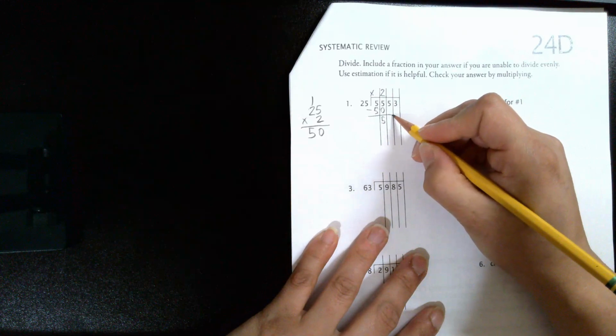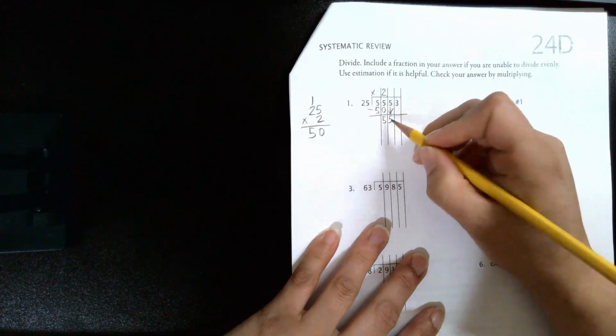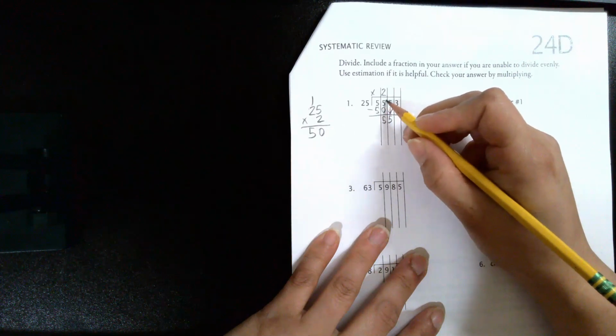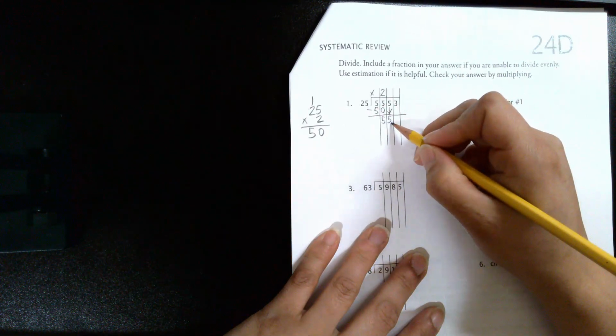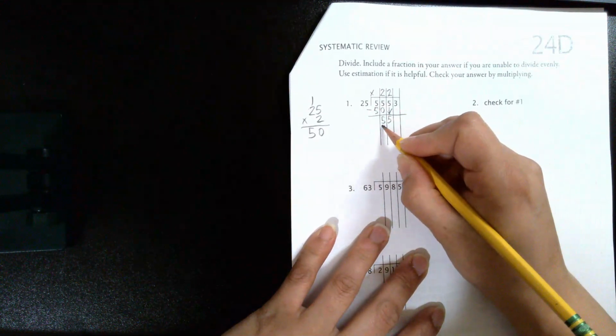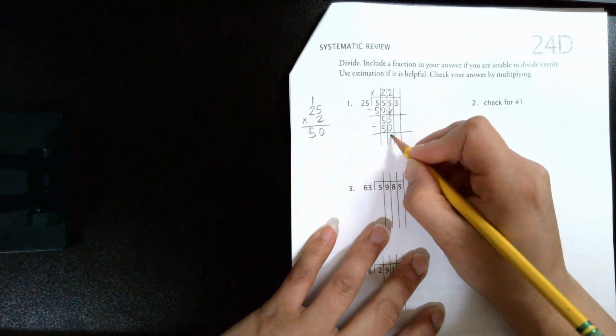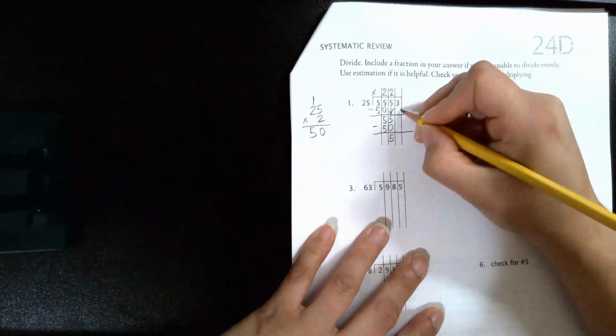And then we'll bring down our other 5, and it's the same thing because this was 55 and it went in twice. This is 55 again, so it's going to go in twice. 2 times 25 is 50. Subtract. 5 minus 0 is 5. These two cancel.